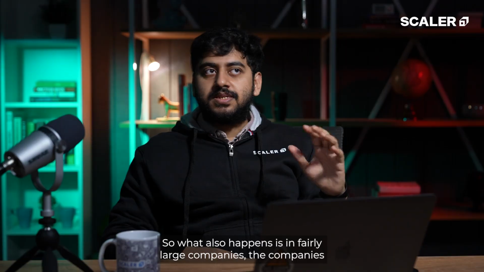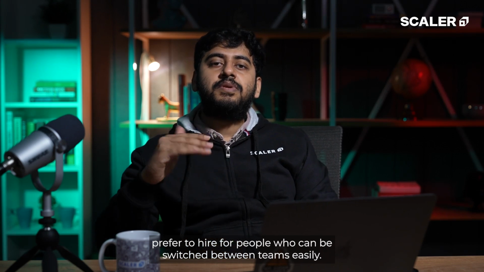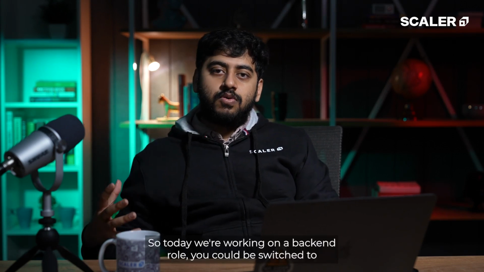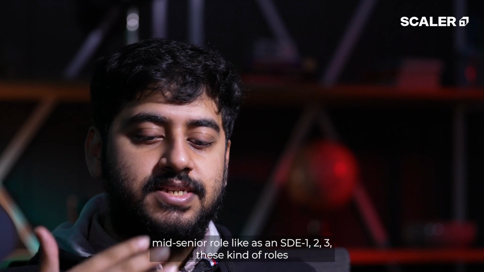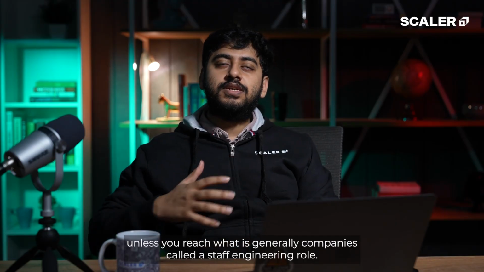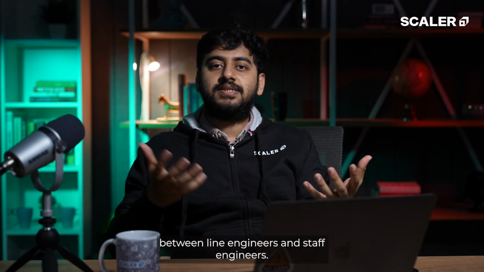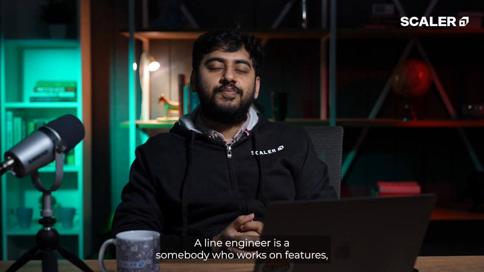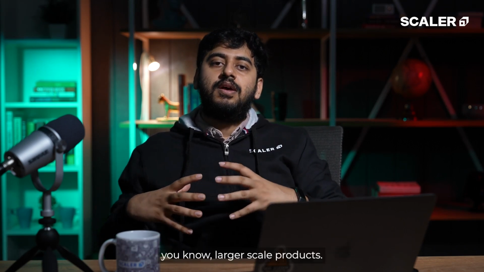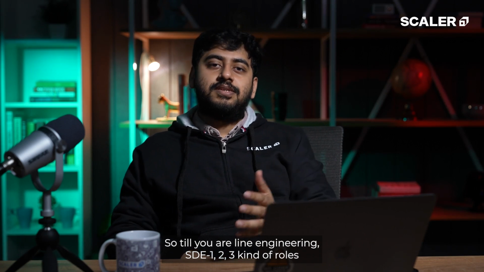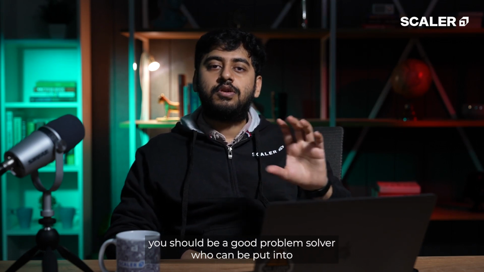In fairly large companies, the companies prefer to hire people who can be switched between teams easily. So today you're working on a backend role, you could be switched to a front end role more easily, at least till a mid-senior role, like SDE 1, 2, 3, unless you reach what companies generally call a staff engineering role. Bigger companies have a differentiation between line engineers and staff engineers. A line engineer works on features and fast moving products. Staff engineers work on the platform and on larger scale products. Until you are a line engineer or an SDE 1, 2, 3, the companies think that you should be versatile enough, a good problem solver who can be put into different kinds of roles.